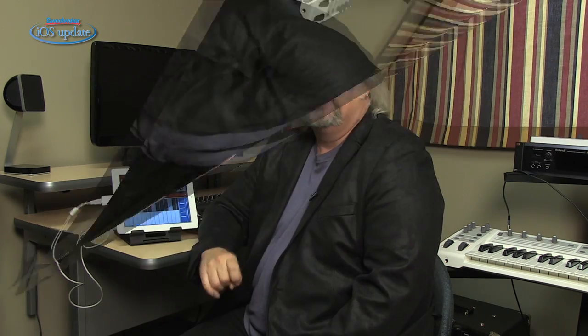Reason from Propellerhead Software is a very popular music production workstation that runs on Macintosh and PC. It includes all sorts of processors, synthesizers, drum machines, sequencing, audio recording. Pretty much everything you need to create a production on your computer is included in Reason. One of the most powerful synthesizers in Reason is Thor.